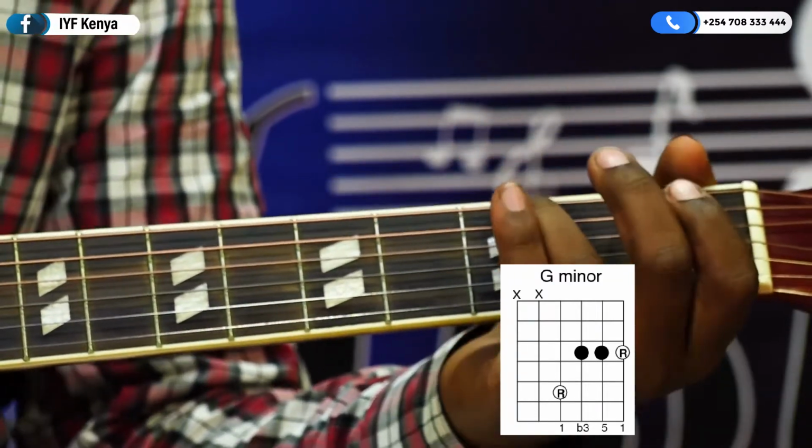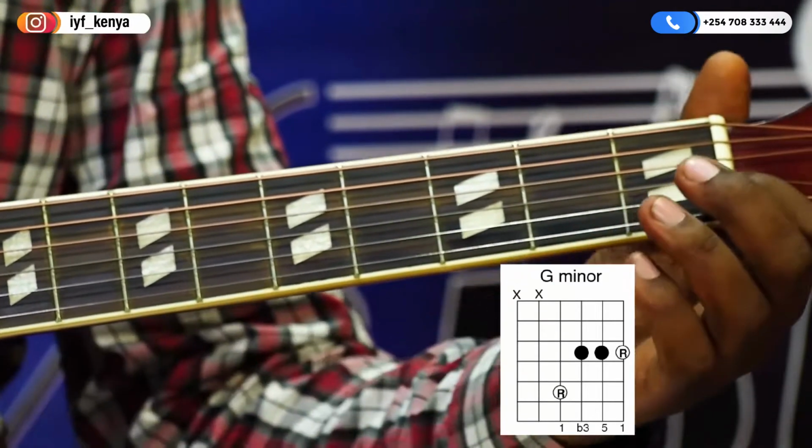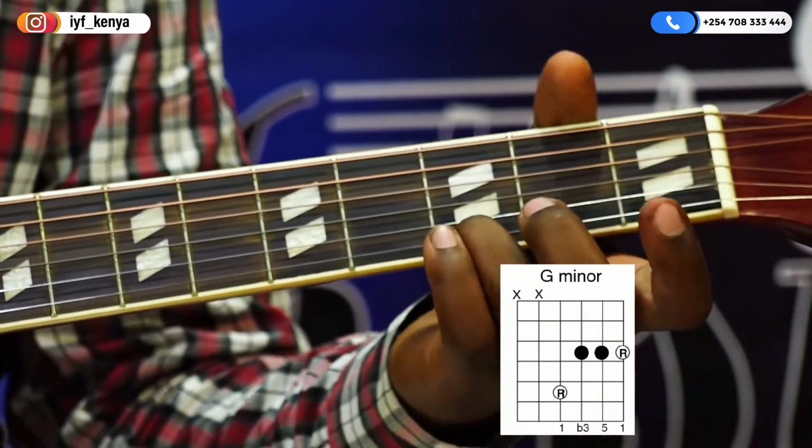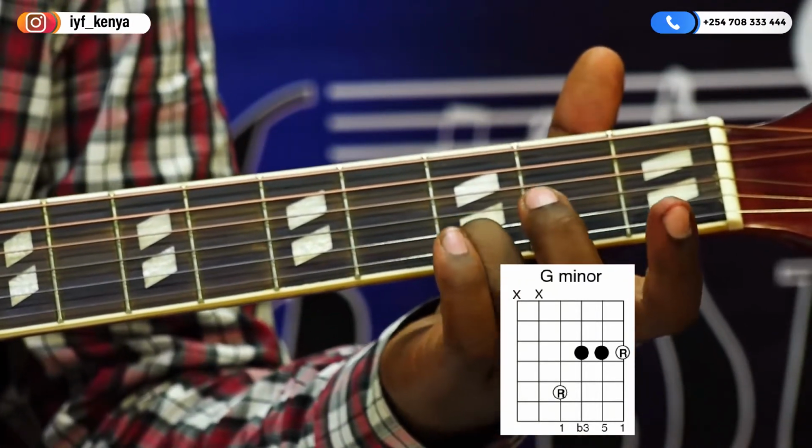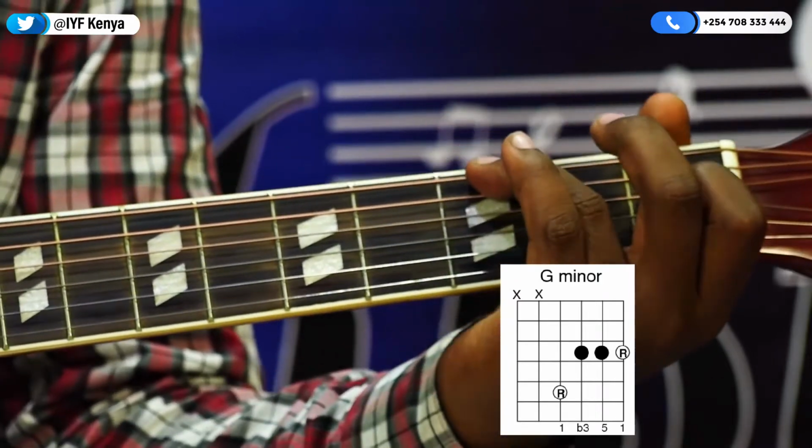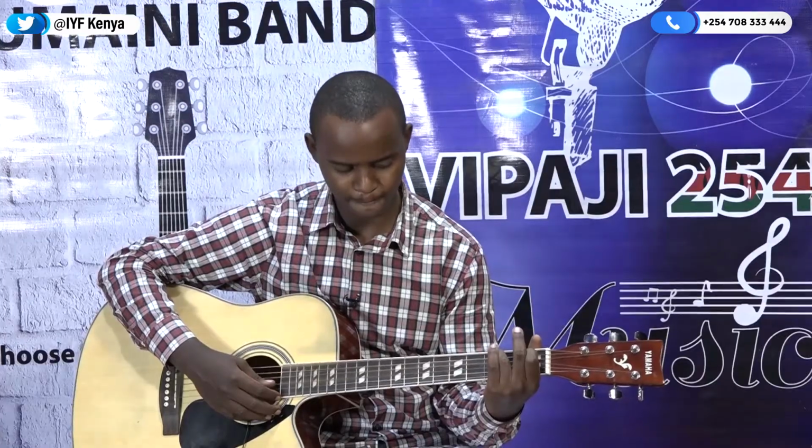I'm omitting the bottom strings because this is a 3, we don't have somewhere to move it back, and this is a 1, doesn't need to move. So it's fairly fair to say this is a G minor.